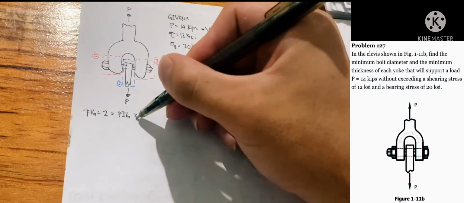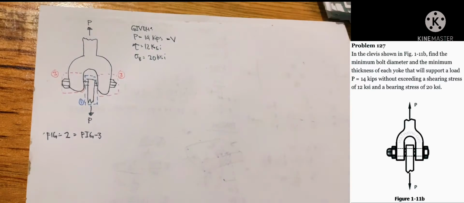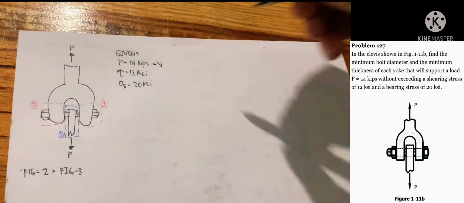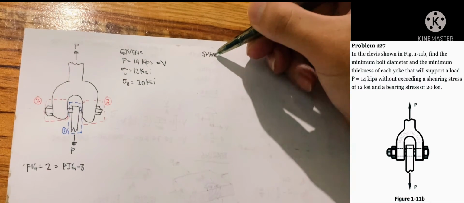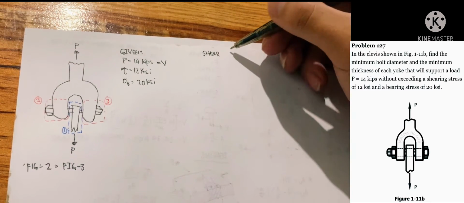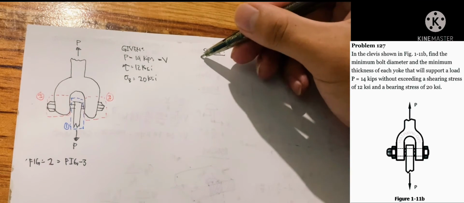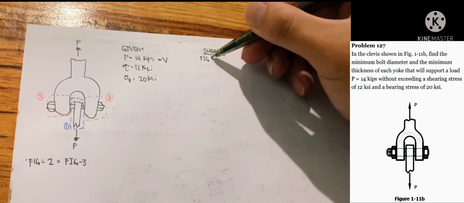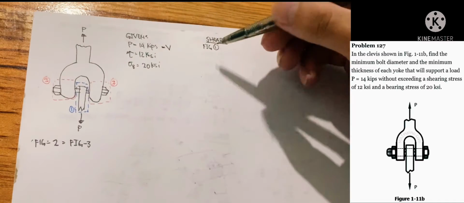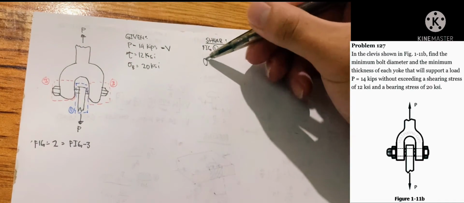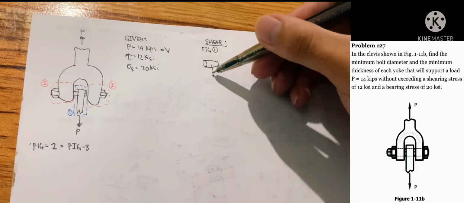So we can try to solve for our shear, the load using our shear, using figure 1 and figure 2. But since figure 2 is equal to figure 3, we can multiply it.